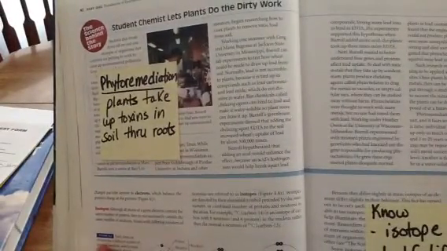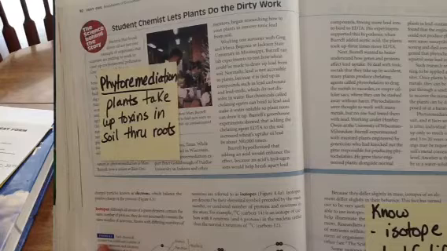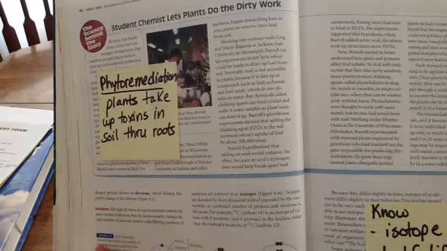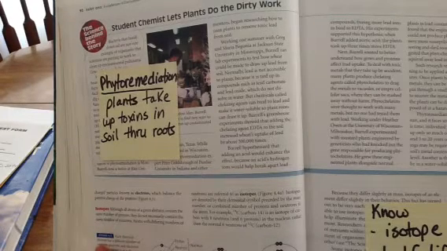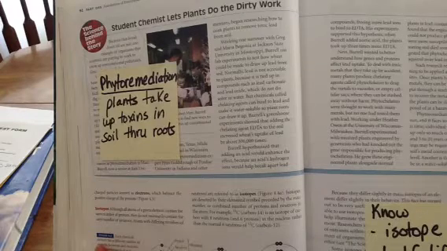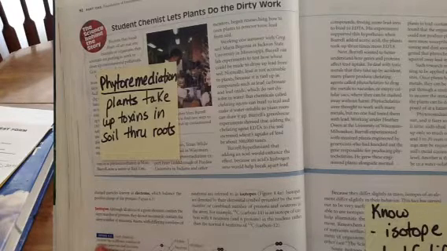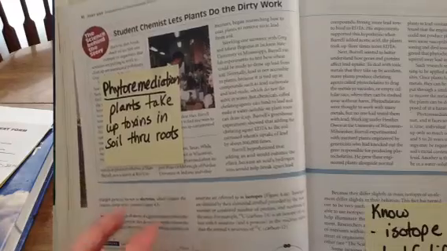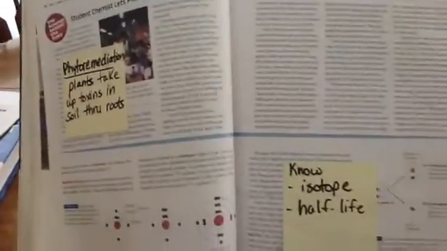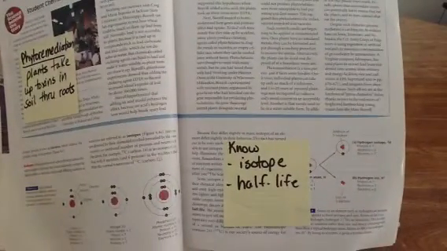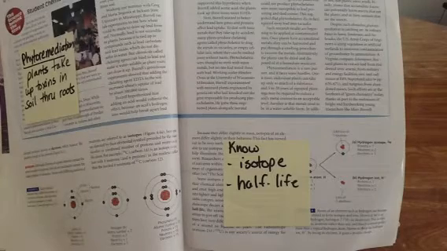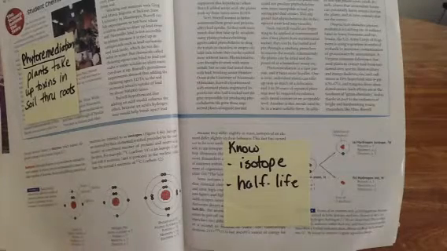Page 92, you need to know the counterpoint to bioremediation is phytoremediation, and that's where plants take up toxins in their roots, and then you can dispose of the plants with the toxins in them. Make sure on page 93 you know what an isotope is and what a half-life is, and that is a review from chemistry class.